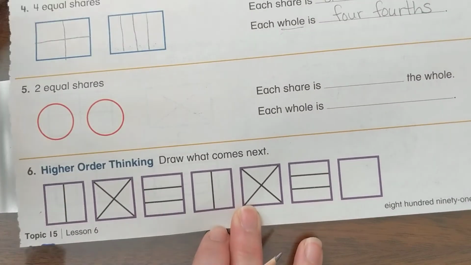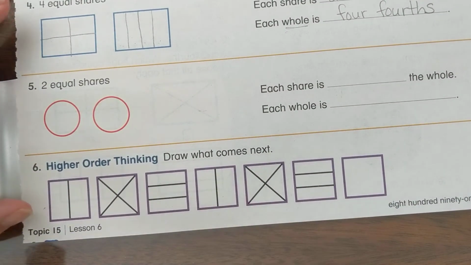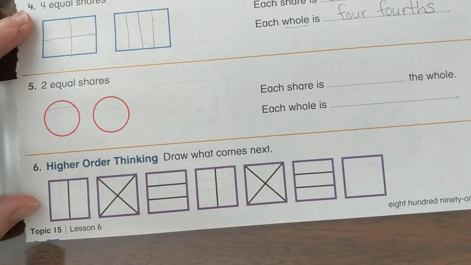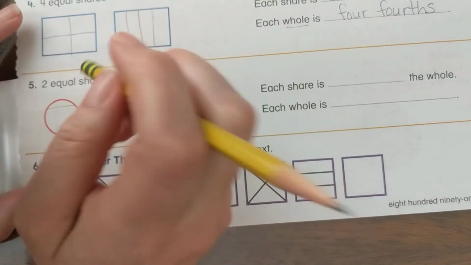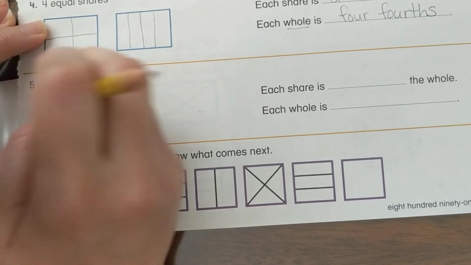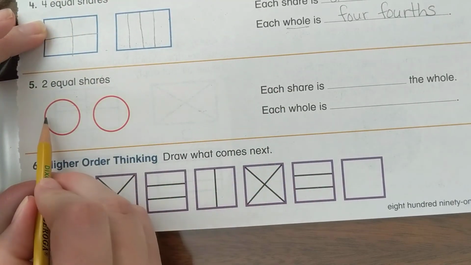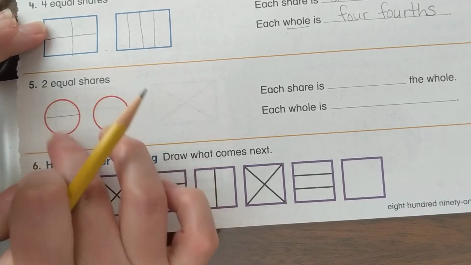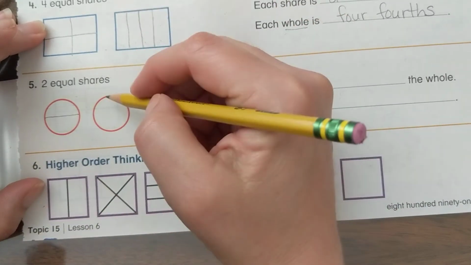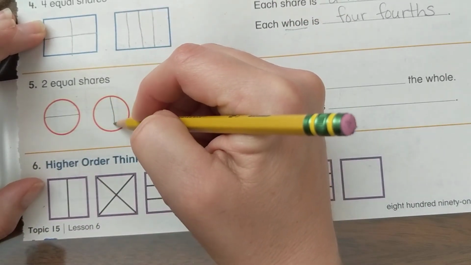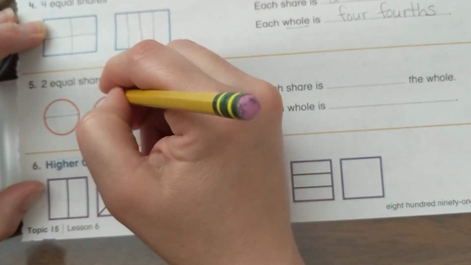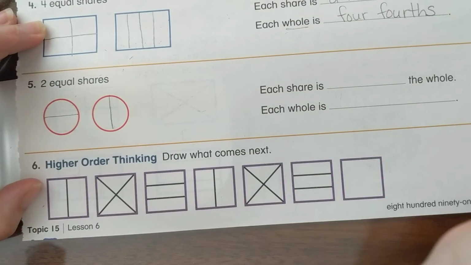Okay, now moving on to the circle, 2 equal shares. If I go like this, is that 2 equal shares? No, I have to make sure I'm going down the center to make those 2 equal shares. So we can go side to side, or we can go up and down. Try as best as you can going down that center.